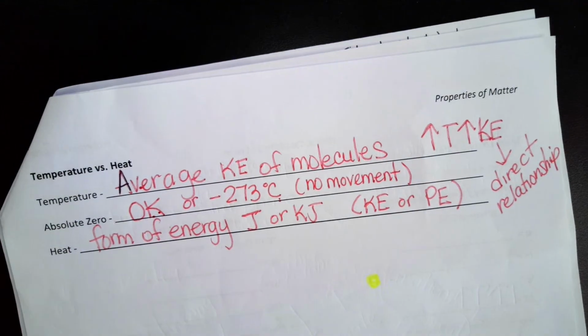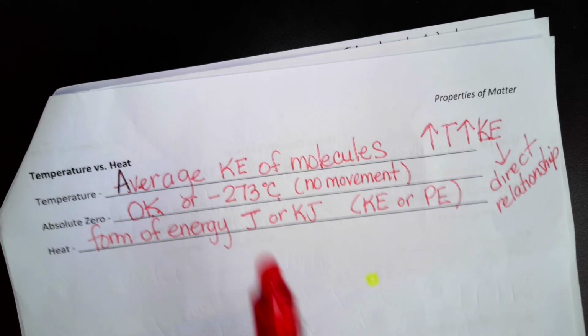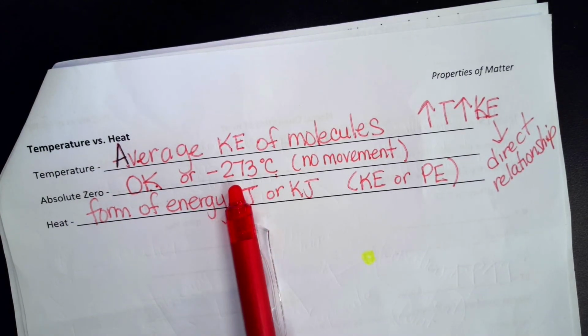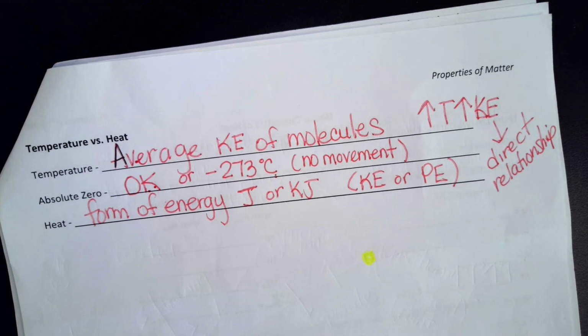And that's it. No particles moving. So negative 273 is 0 Kelvin. So all you do for Celsius is add 273 to it and it'll change it to Kelvin. So when you add 273 to negative 273, that gives you 0.